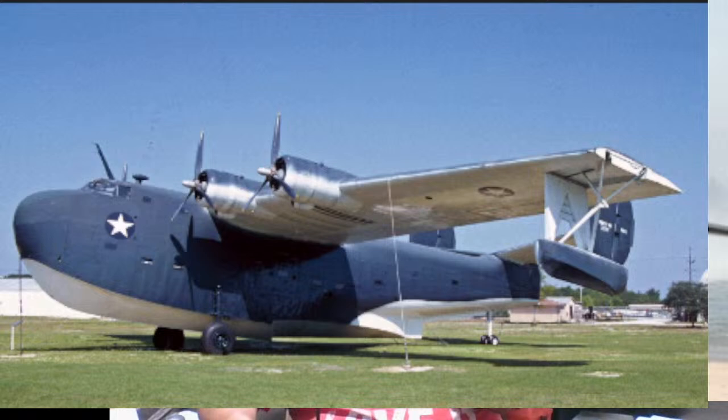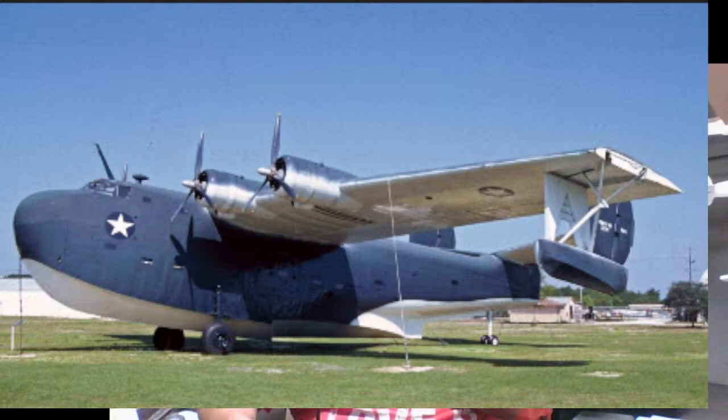I believe this is in Pearl Harbor, if I'm not mistaken, where that aircraft is being viewed. This is a static display aircraft. I'm not exactly sure. Don't quote me on it, but I do believe that is in Pearl Harbor.